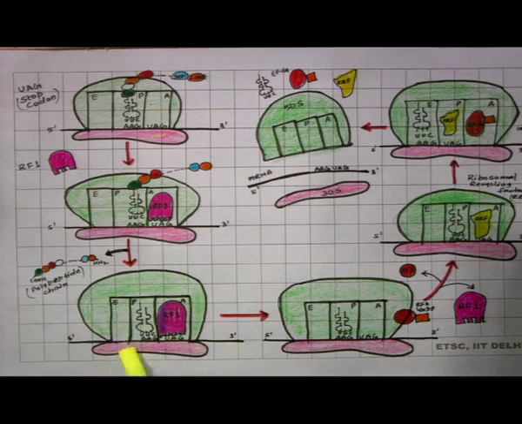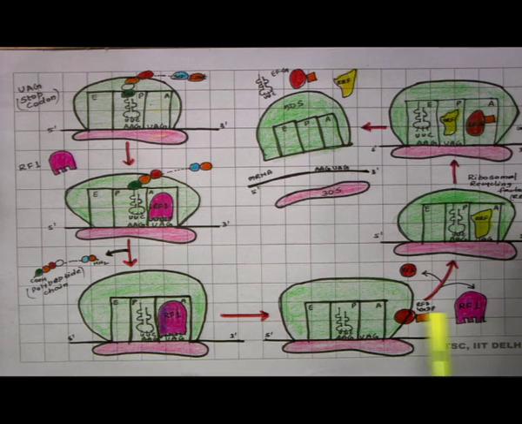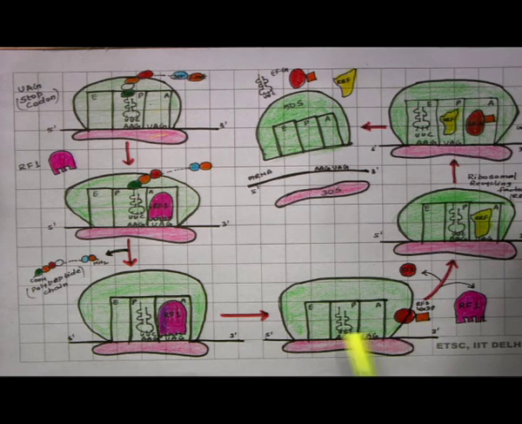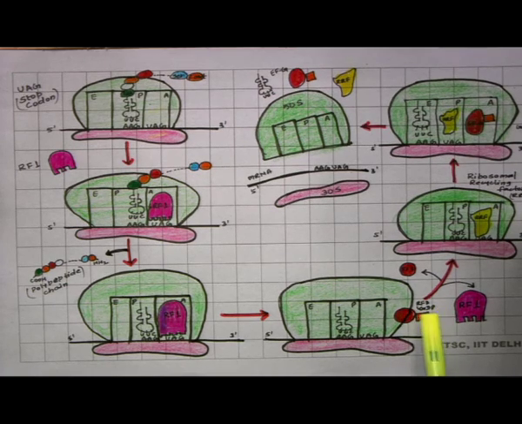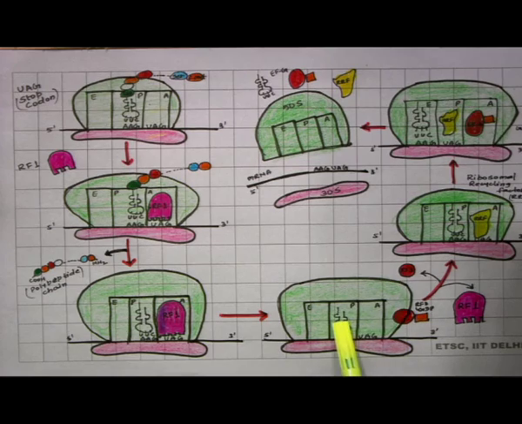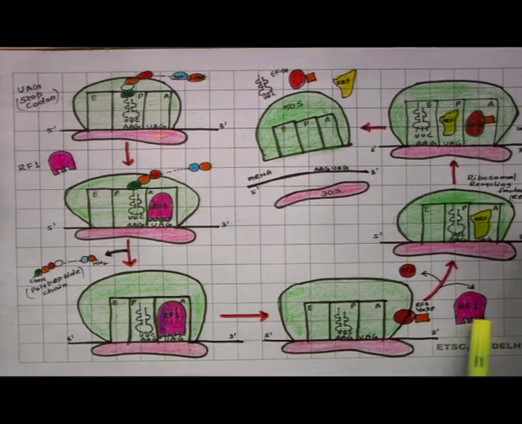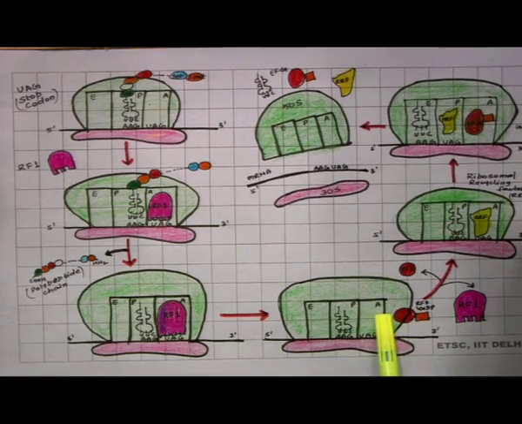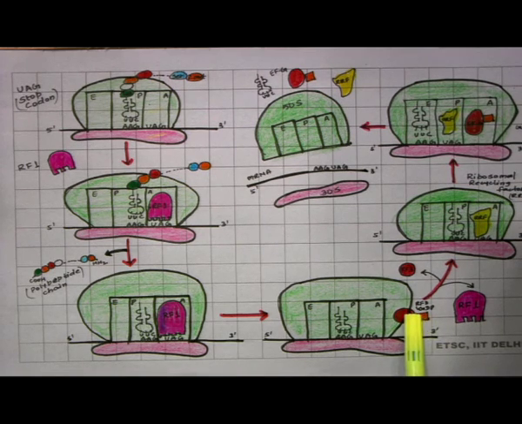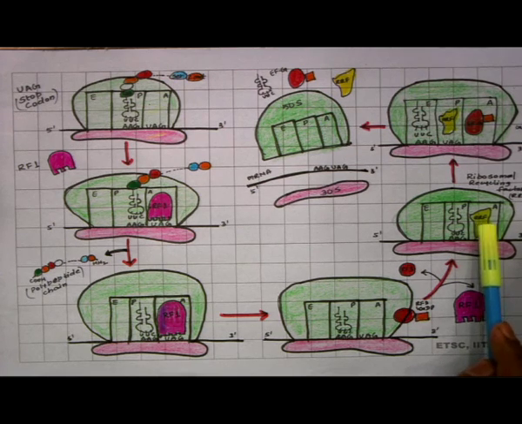Now, with the whole complex, release factor 3 and GDP, guanosine diphosphate, will combine. The combination of this release factor 3 GDP complex with the ribosome will help in the release of release factor 1. When the release factor 3 GDP molecule combines with the ribosome, release factor 1 will be released from the ribosome. With the release of release factor 1, release factor 3 will also get released, and this GTP will help the binding of the ribosomal recycling factor at the A site.